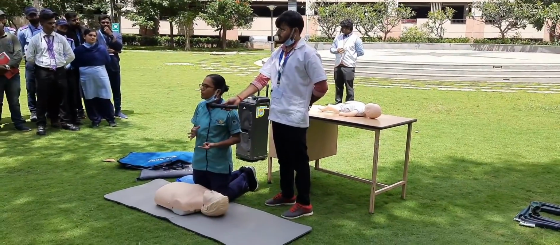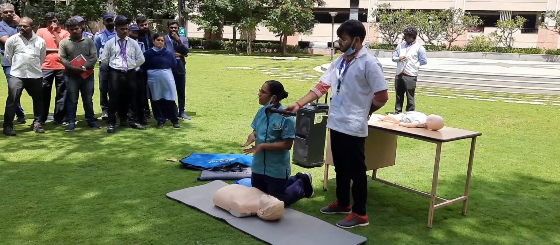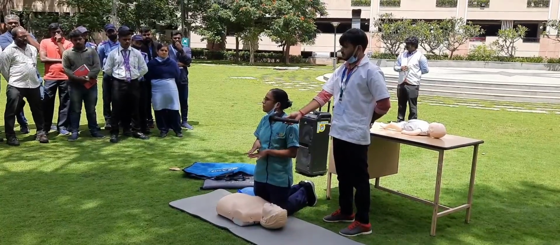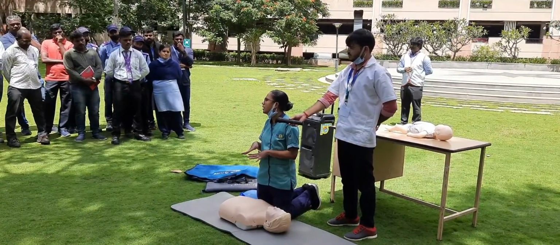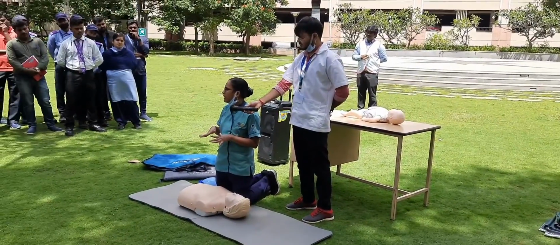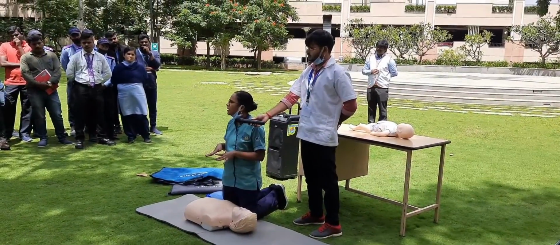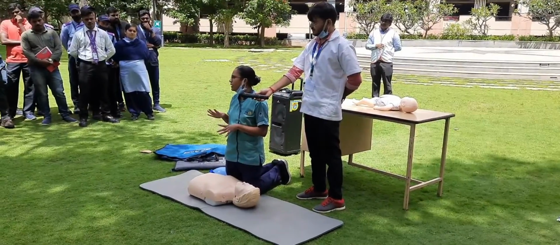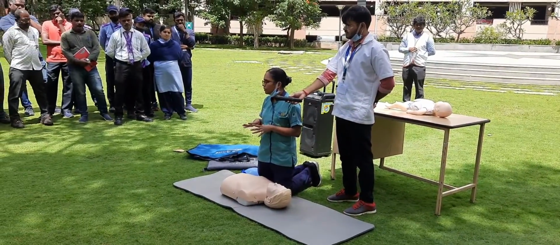Push hard and push fast. You have to reach a depth of 2.5 inches for an adult and 2 inches for a child, which is 5 and 4 centimeters. So this is one.